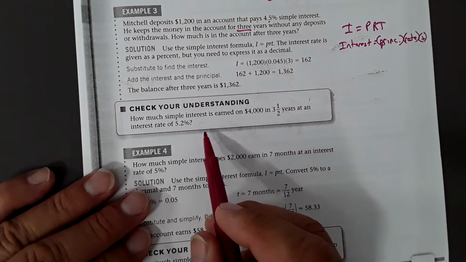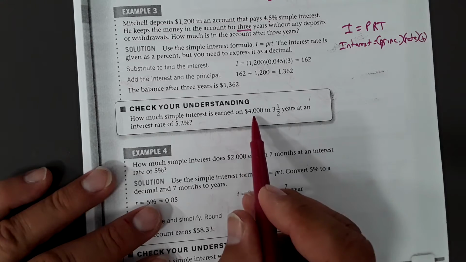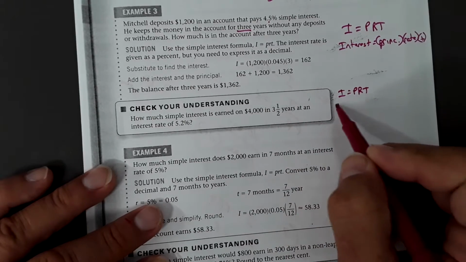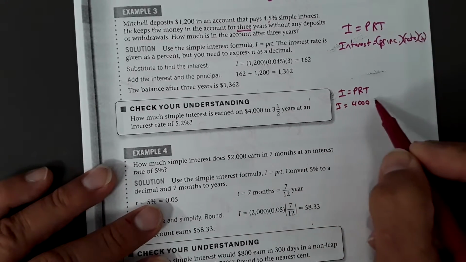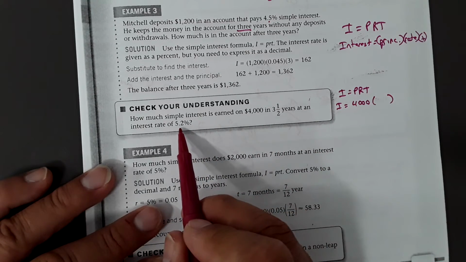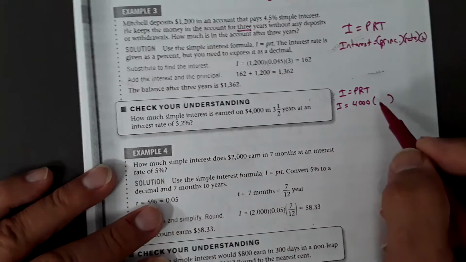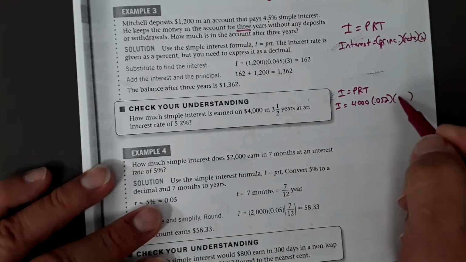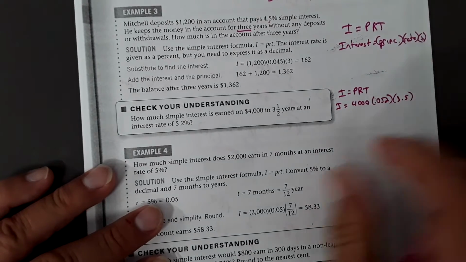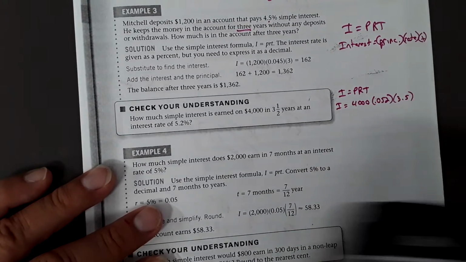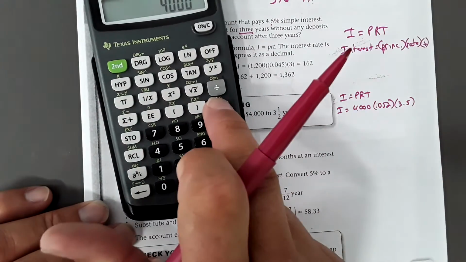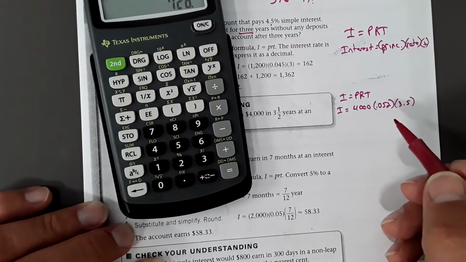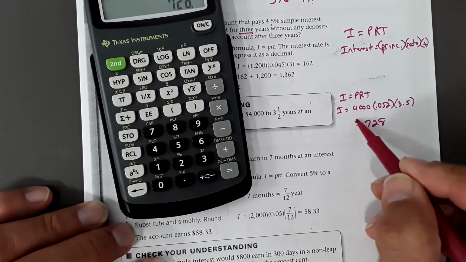So let's look at this one. How much simple interest is earned on $4,000? That's the principal. So if interest equals principal times rate times time, the amount of interest you earn is $4,000 times the rate, which is 5.2%. Move the decimal 2 places, so 0.052, times the time, which is 3.5. And if you multiply all these together, you're going to get the amount of interest that's earned. So 4,000 times 0.052 times 3.5 would be $728 in interest.